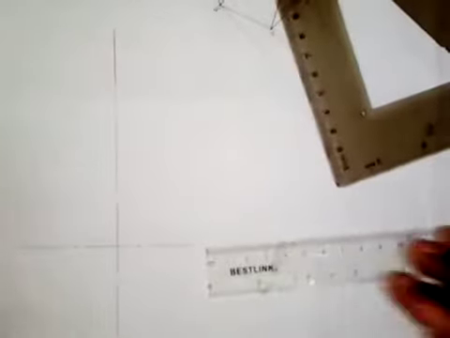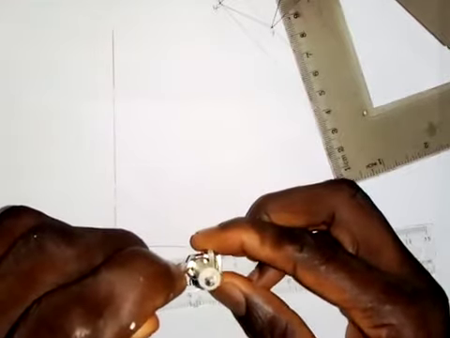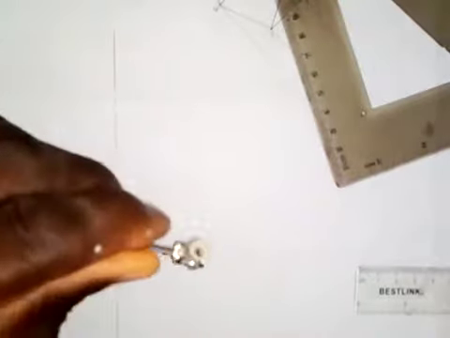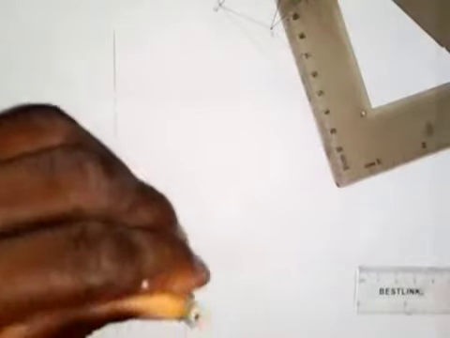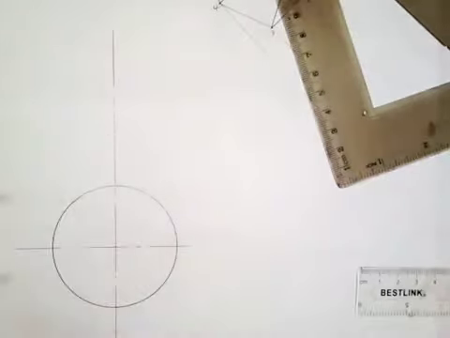The radius is 30, so the diameter would be 60 millimeters. So we take a measurement of 30 millimeters and put it at the center here. We draw a circle. Alright, so this is the circle.